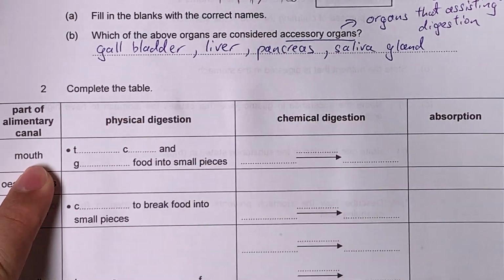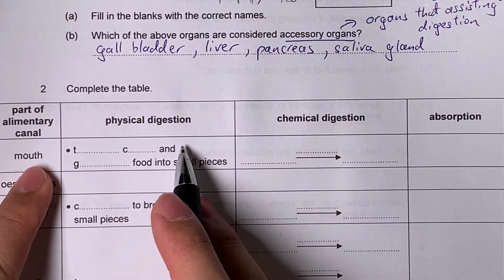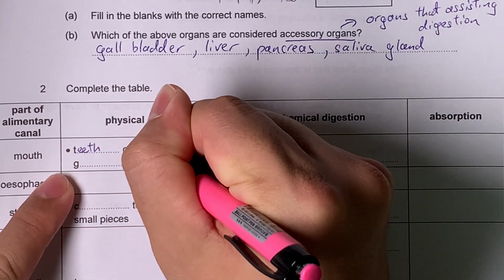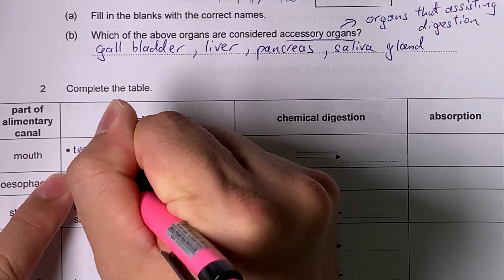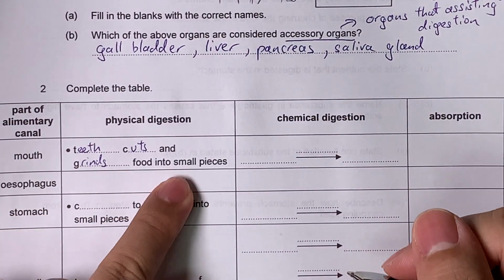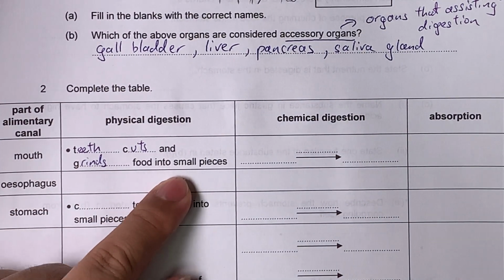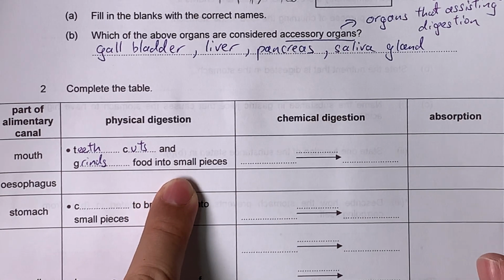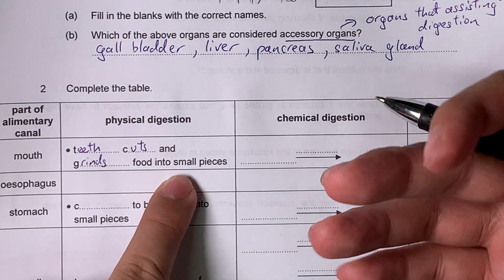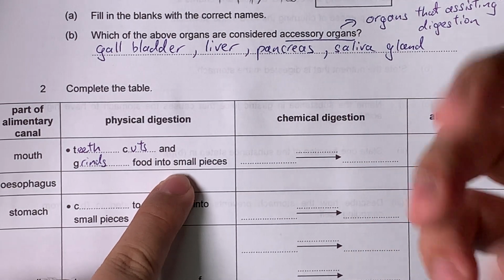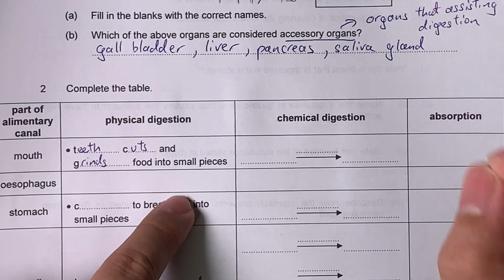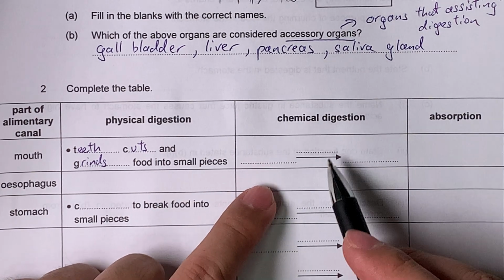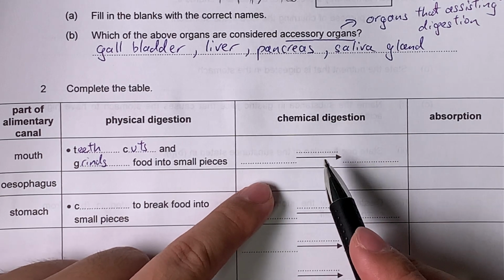Down here, for the mouth, there is physical digestion. Why? Because the teeth cut and grind food into smaller pieces. When we talk about all this, we're looking at the food itself. What happens to the food? In terms of the mouth, the teeth will make sure that from a big piece, it becomes smaller pieces. Next, is there any chemical digestion happening here?